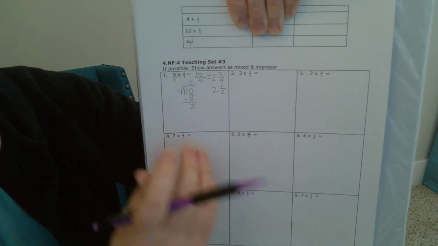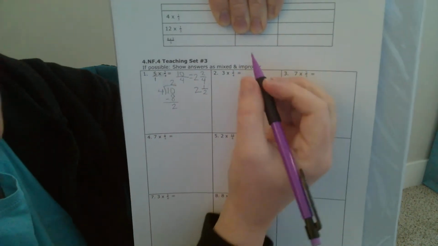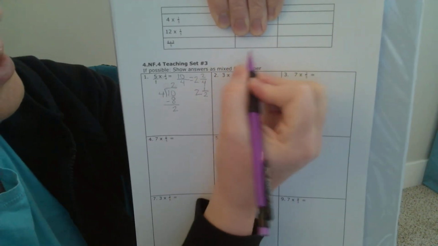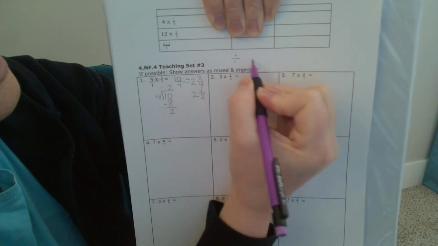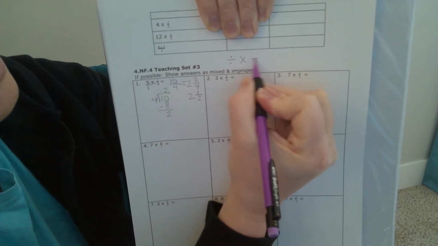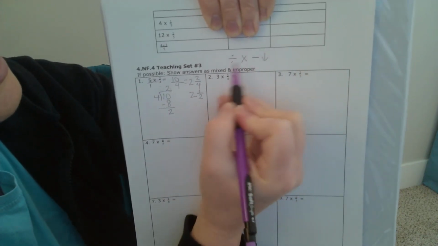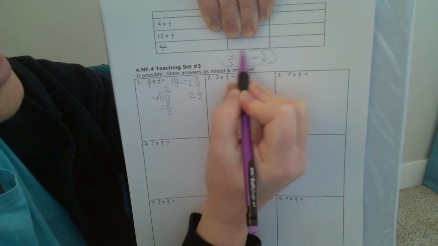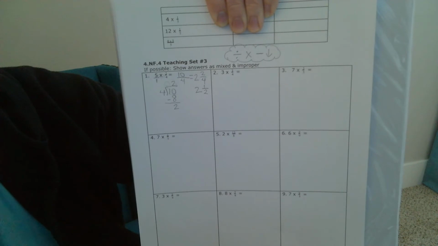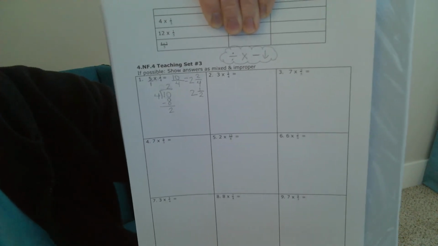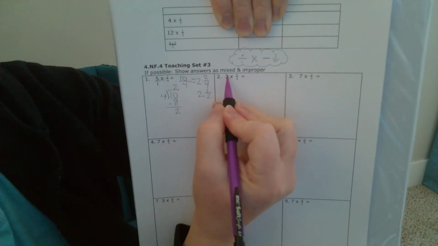Okay. I was going to have you write your division order. So you're going to go divide, multiply, subtract, bring it down. For the most part, we're not going to have any bring it downs this time, I don't think. Okay, let's move on to number 2.